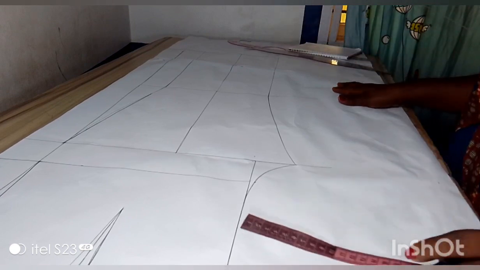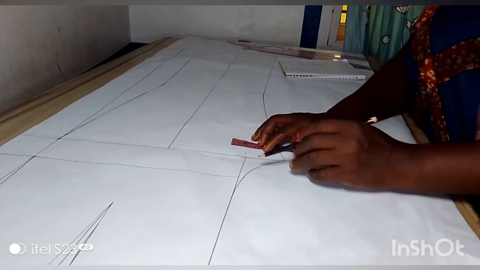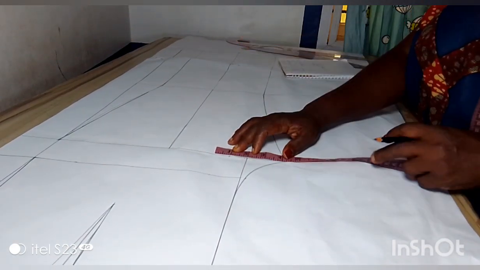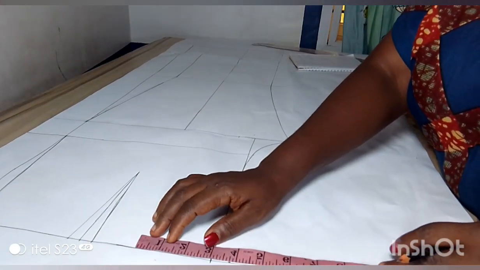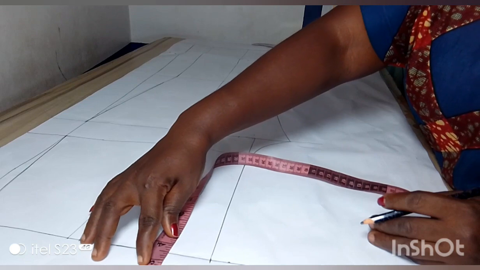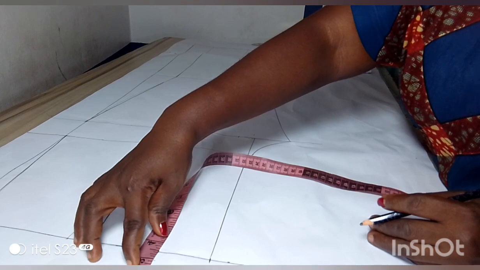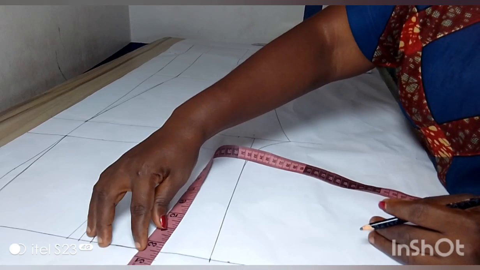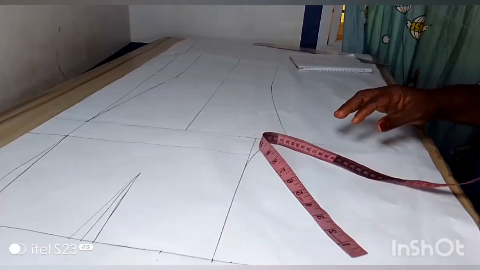So to draw our back pattern, you know, we divided before then, from this line, this crotch line, you go inward by 1 inch. Then you come to the waistline here. You go inward by 2 inches. Then you come up here. You mark 2 inches as well. You mark your 2 inches here. So these are our 2 inches upward.